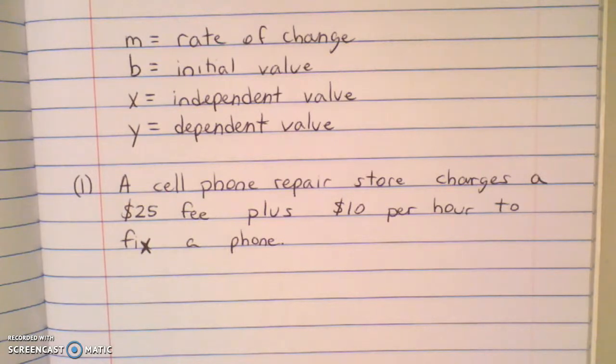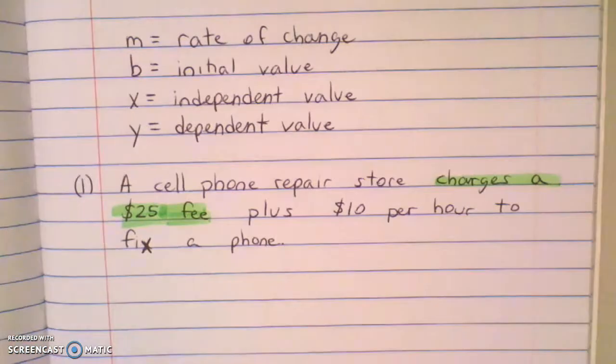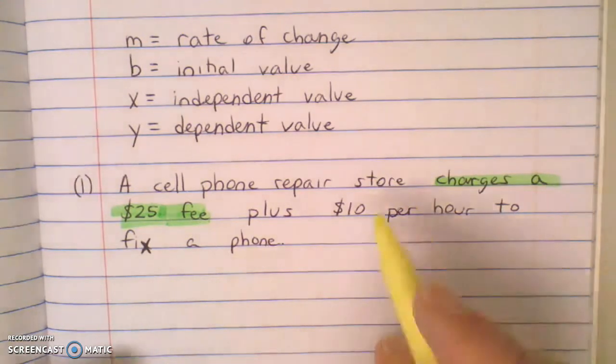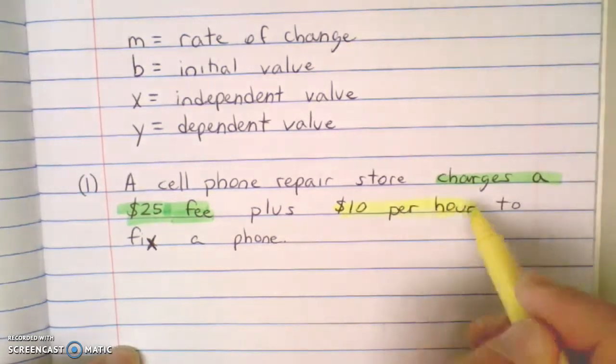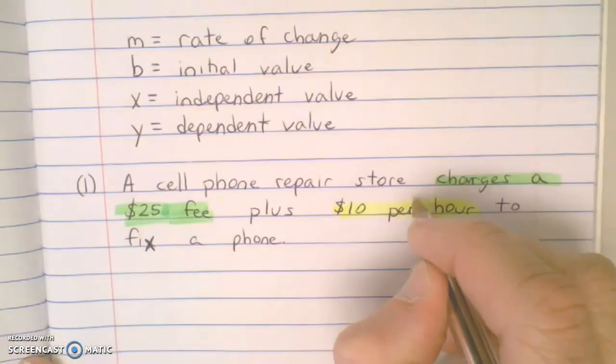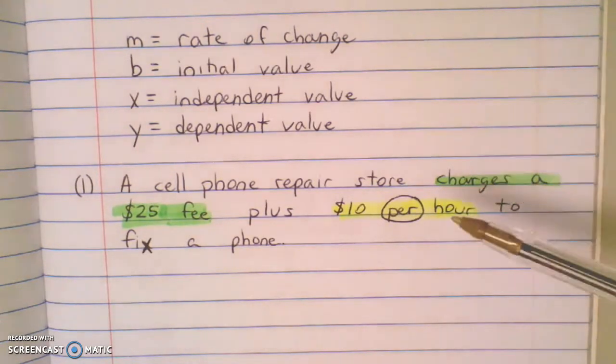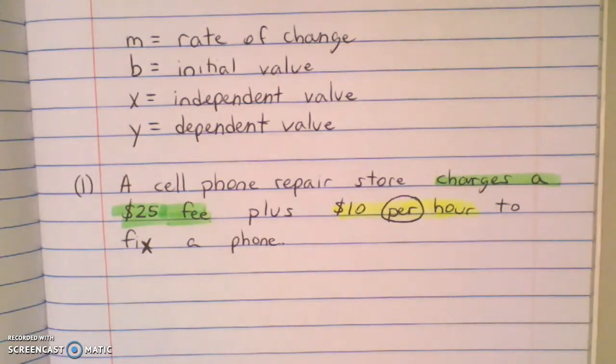So I'm going to highlight some key pieces here. The first part is this $25 fee. Just even to bring in the phone and have them look at it, they're going to charge you $25. And then on top of that, they're going to also charge you $10 per hour. So that word per is really important. I'm going to circle and highlight it. Anytime you see that word per, that means you're multiplying. So when you think back to our formula with y equals mx plus b, the only variable that's being multiplied with something is x, because that's being multiplied by the slope.